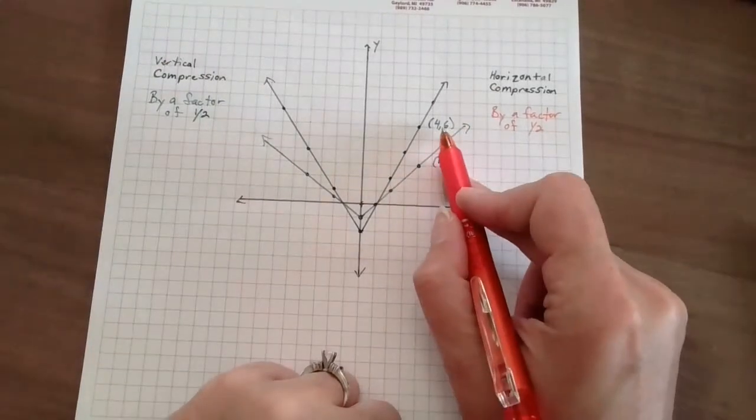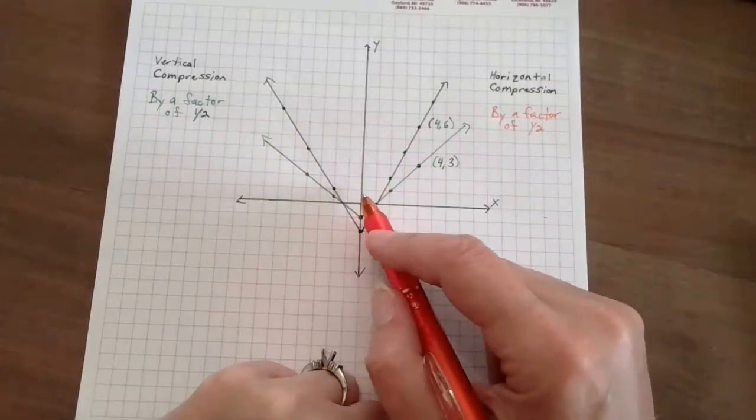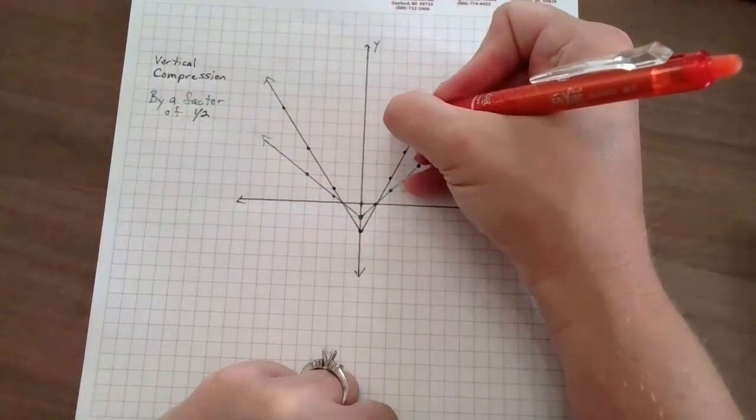So let's go back to our point 4, 6 here. What does that mean? Instead of going 4 over and 6 up, we're only going to go half of that. We're going to go 2 over and 6 up.